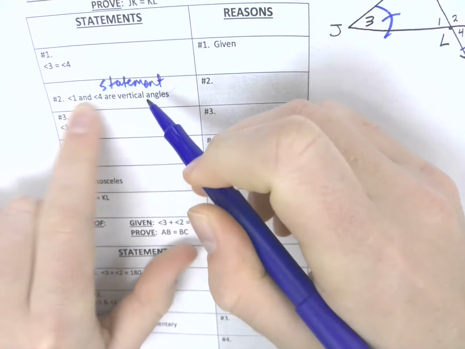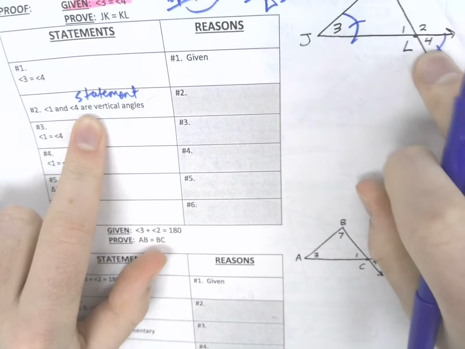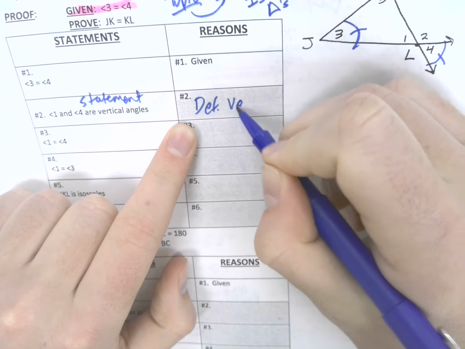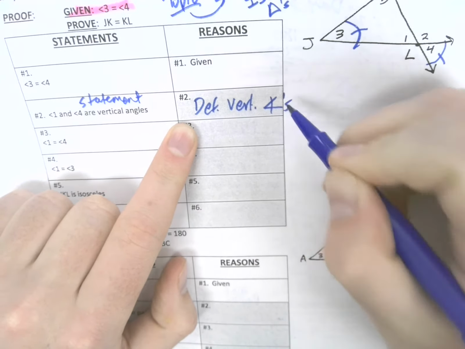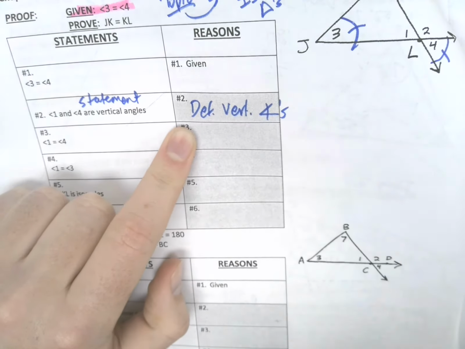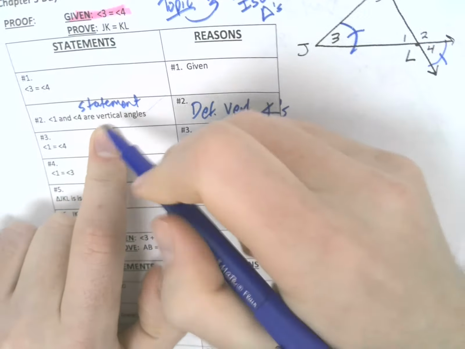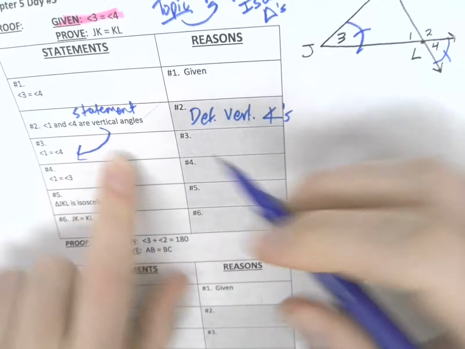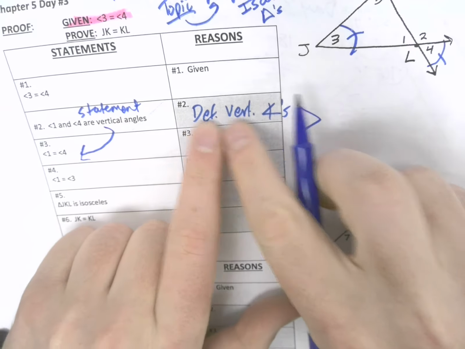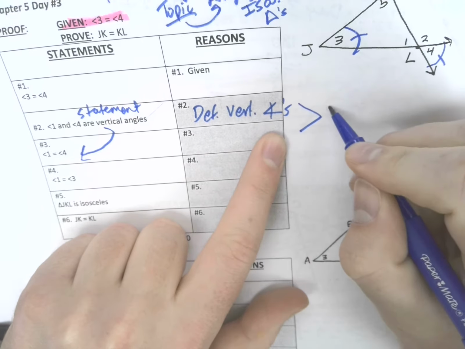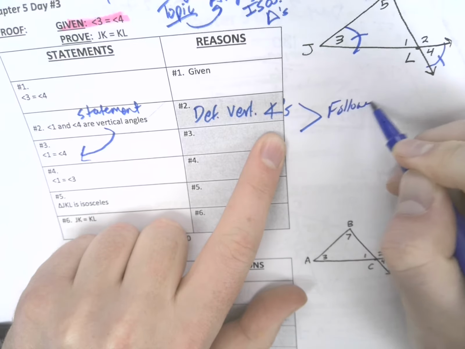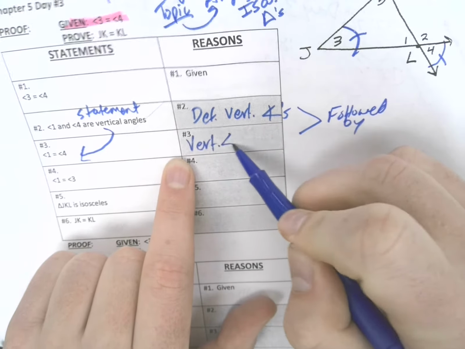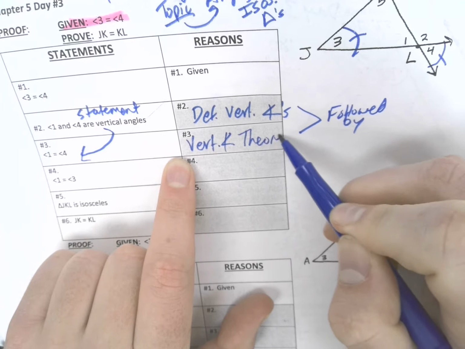Straight up statement. Angle 1 and angle 4 are vertical angles. Boom, boom. You guys know it. That's the definition of vertical angles. We love it. Now, if there are vertical angles, that leads directly into 1 being equal to 4. And remember, what always comes after the definition of vertical angles? Followed by the vertical angle theorem.